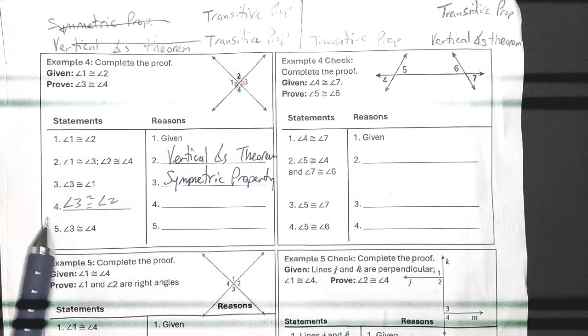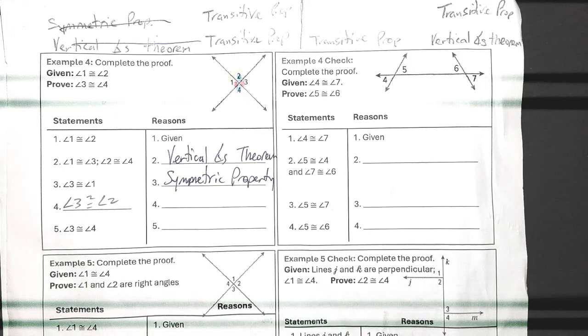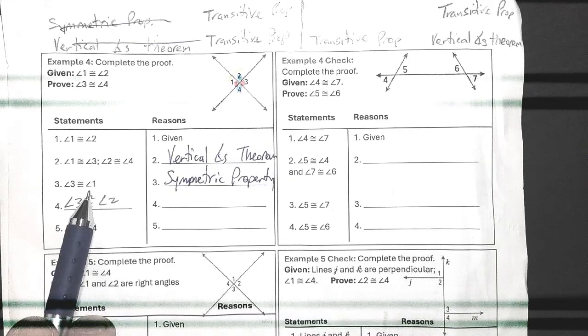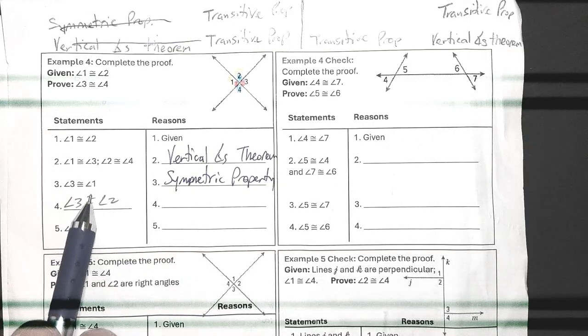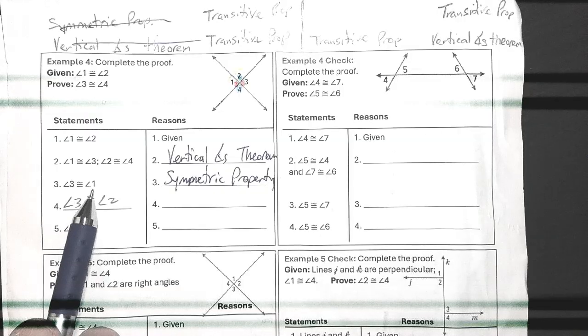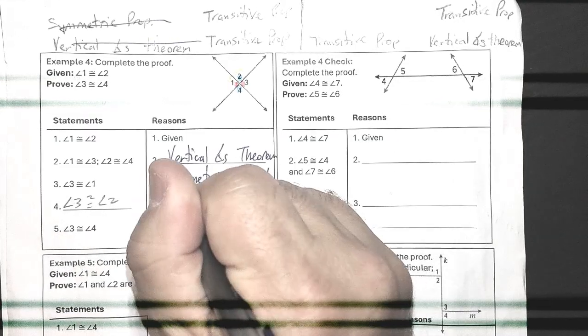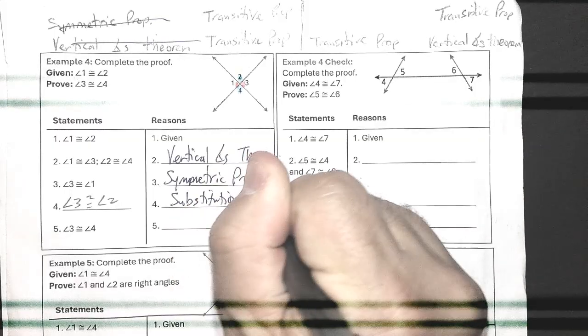All right, now since 1 and 3 are congruent, and we already know that 1 and 2 are congruent up here, we can replace 1 with 2 because 1 and 2 are congruent and 3 and 1 were congruent. So that is our substitution property.